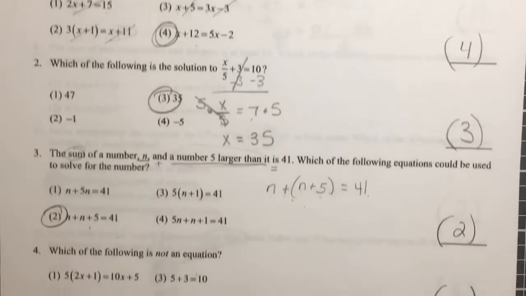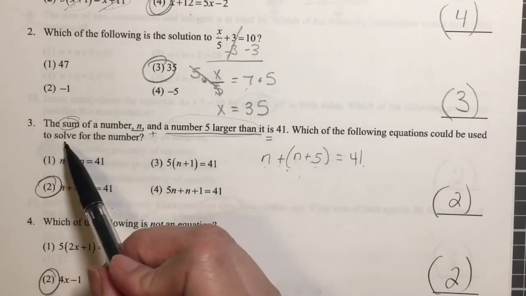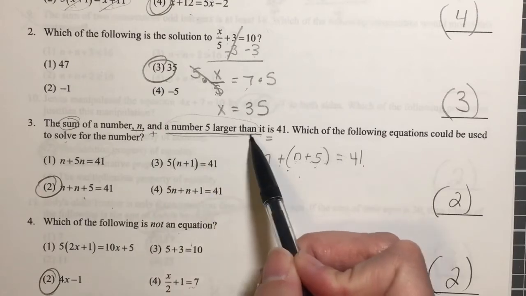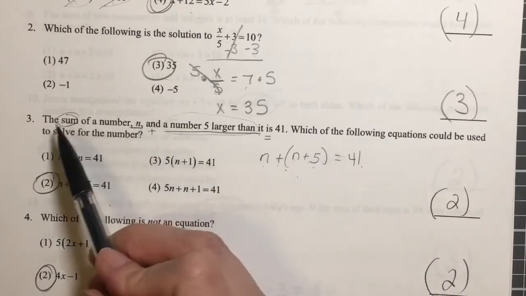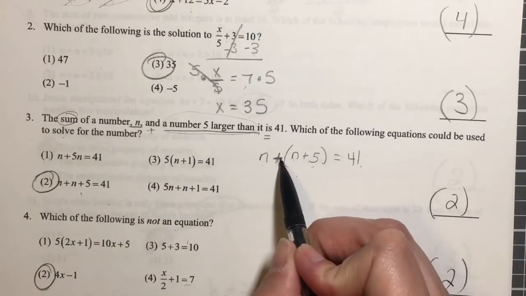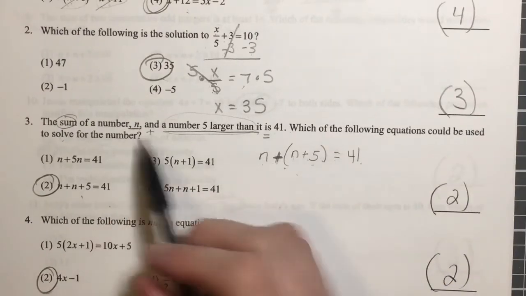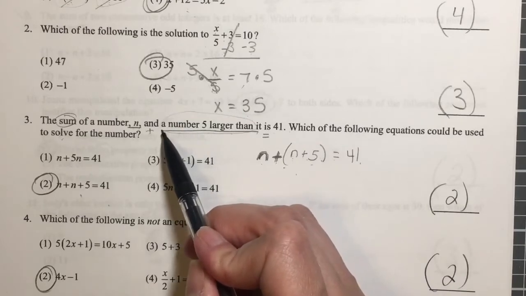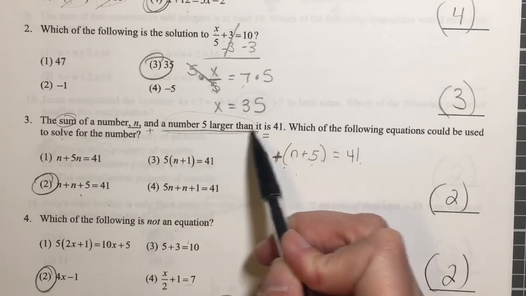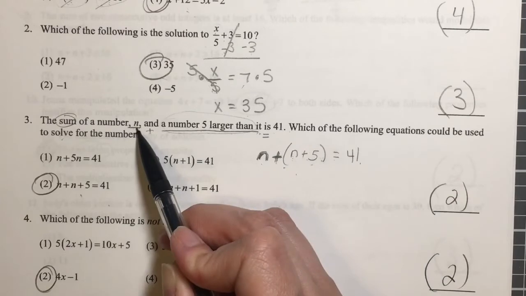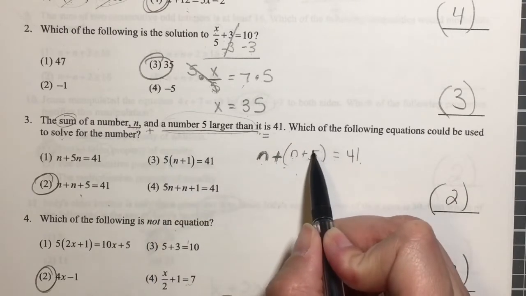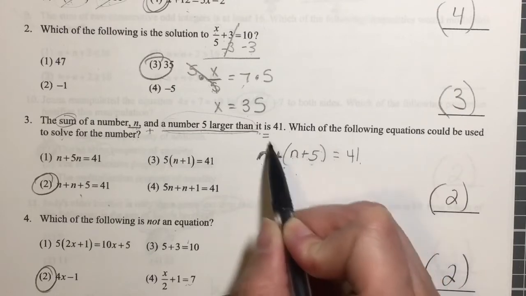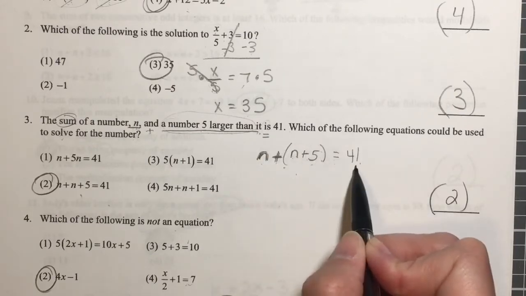Number 3 says the sum of a number n and a number 5 larger than it is 41. So the sum means we're going to add a number n, so we have that there, and we then want to write a number 5 larger than it, meaning this number we've already used. So 5 larger than n has to be n plus 5, and that equals 41.